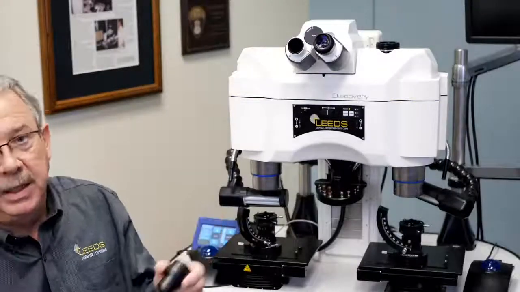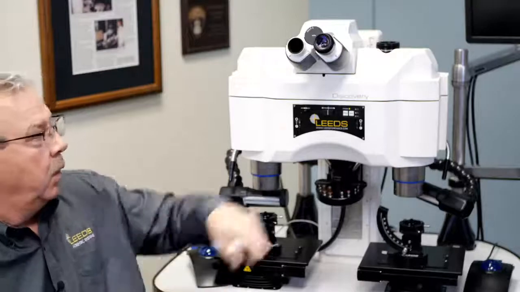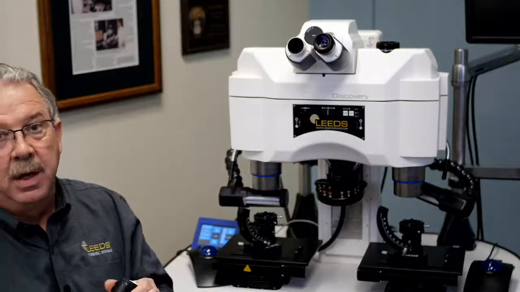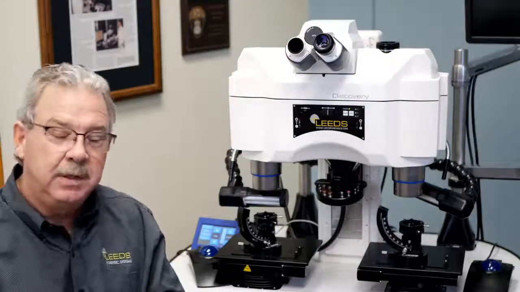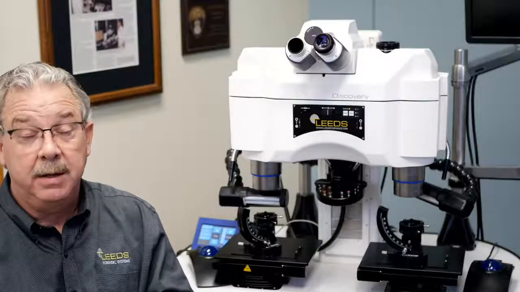So I like to take 10x because it's real easy. 10x is coming from the eyepiece. 1x in some fashion or another is coming through the microscope, and that means with an 18 millimeter field of view, I'm going to see an 18 millimeter area, a circle of 18 millimeter diameter.